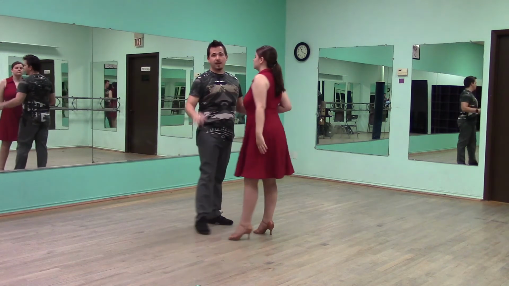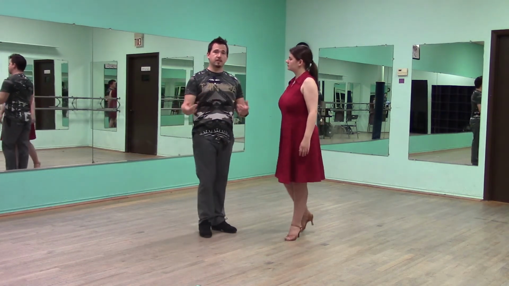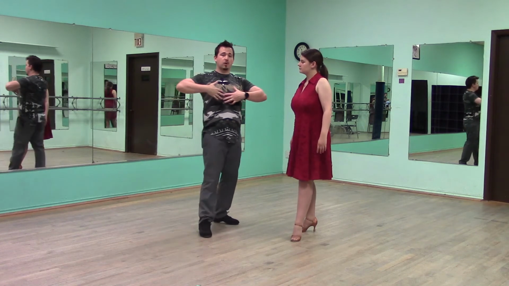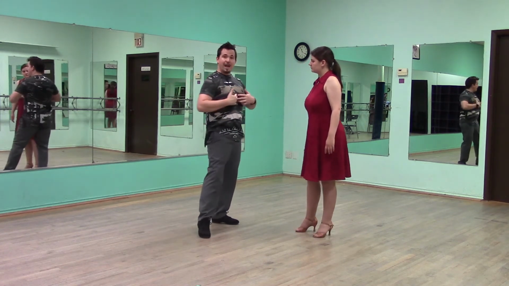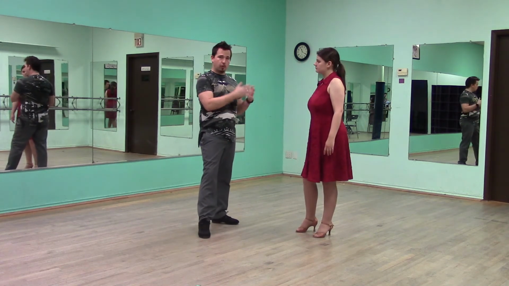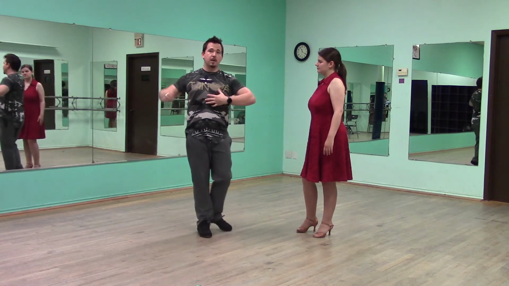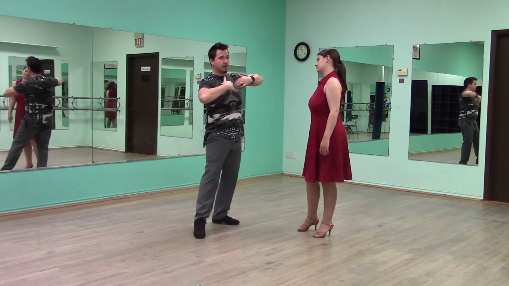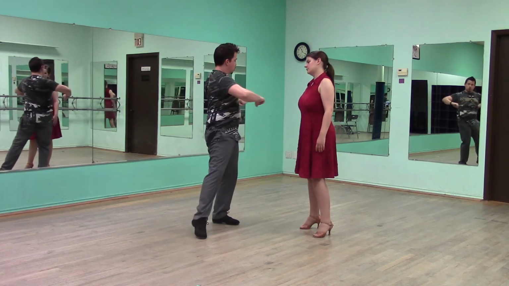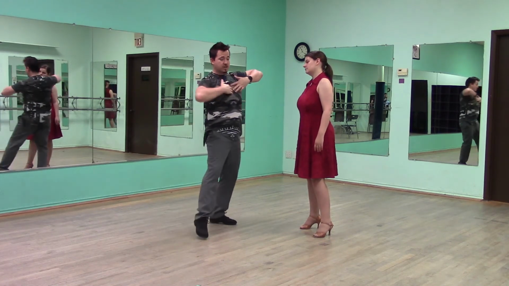So this is all about being very sensitive to the follow. Now, at this level, you should already know that when we corte, we don't wrench, because we're going to cause a horrible, horrible back injury to the follow. So it's all sympathetic shaping on the top line. It is not a hard twist when we get to that corteing action.